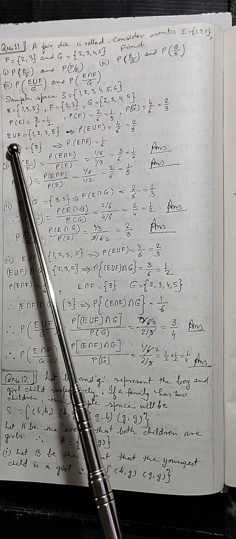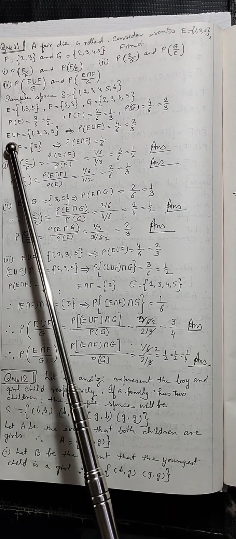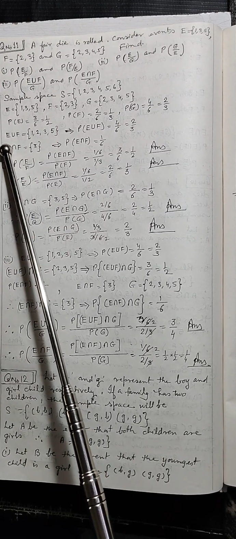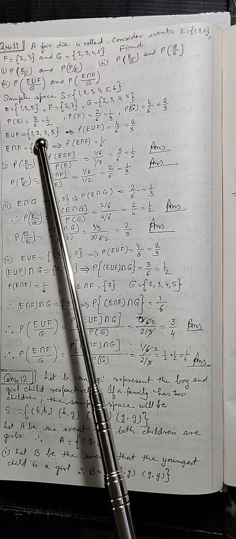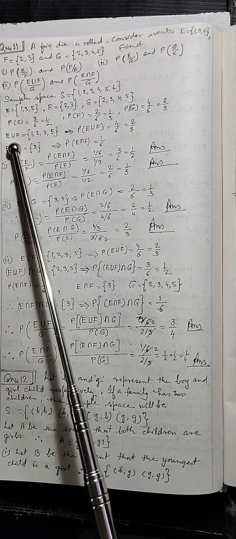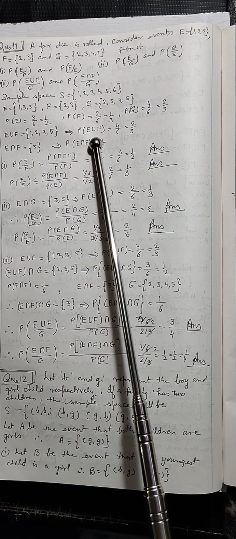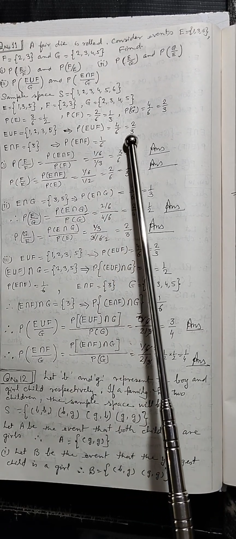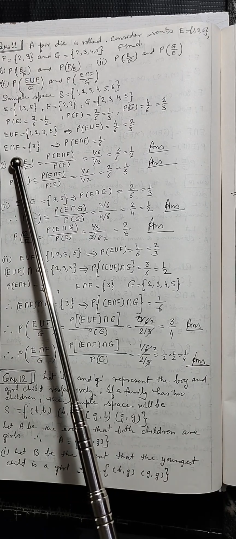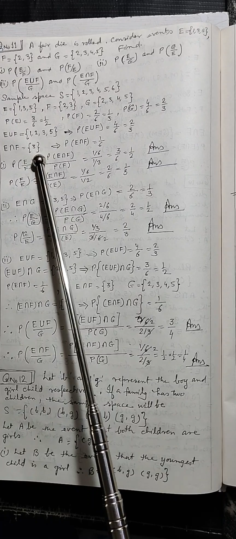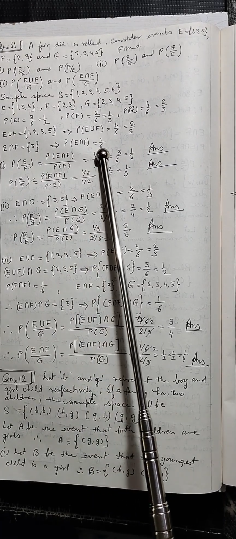The probability of E intersection F. First of all, we will find out the E union F. E union F will be equal to 1, 2, 3, 5. 1, 2, 3, 5 will be the union of E and F. And the probability of E union F will be equal to 4 by 6, that will be equal to 2 by 3. Probability of E intersection F, that will be equal to 3. This implies that the probability of E intersection F will be equal to 1 by 6.